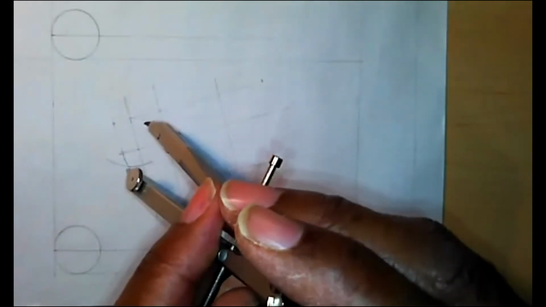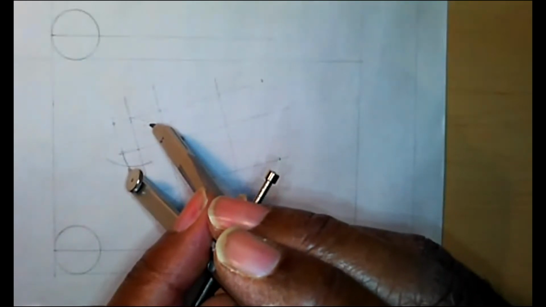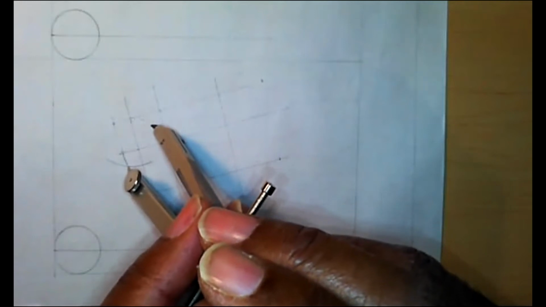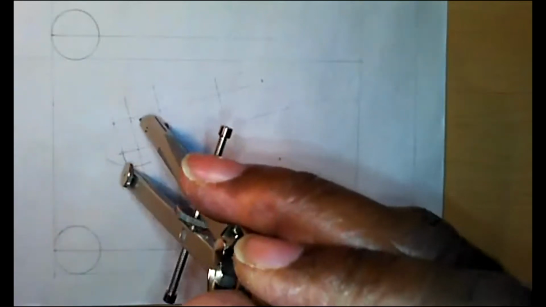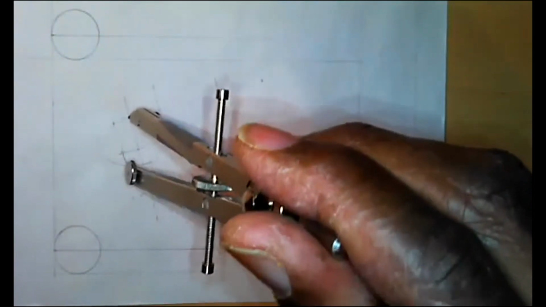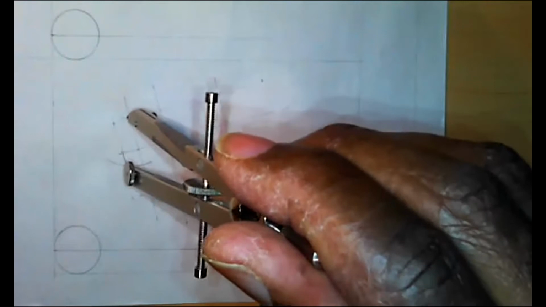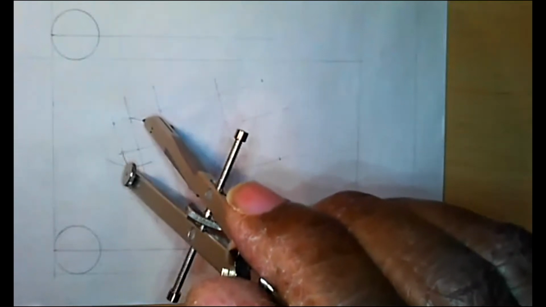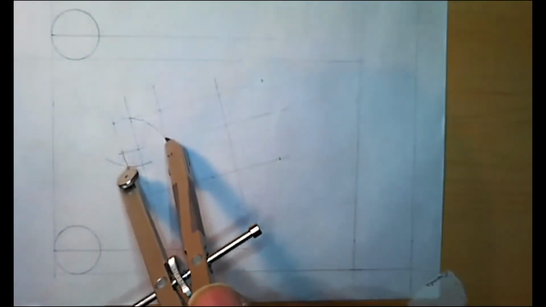Let me get my needle in the right location here. There we go. That would help. There we go. So now we have drawn the first part of that OG curve right there.